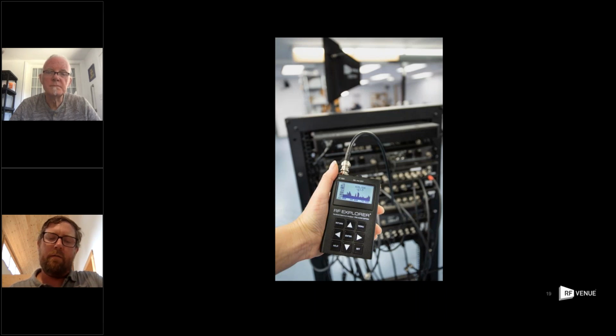What we've heard and what we get back from customers that are using these is they get them out of the box, they open them up, they fire it up, they see the spectrum that's in their particular venue or their show or whatever it is, and it's like, now what? What do we do with this info?